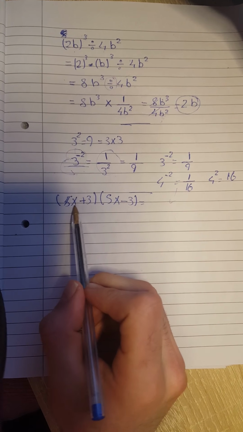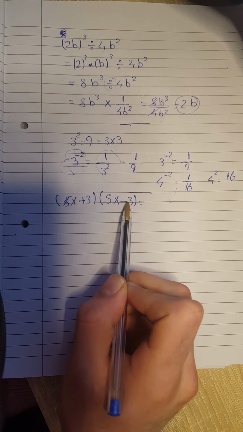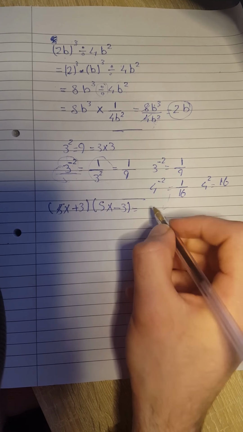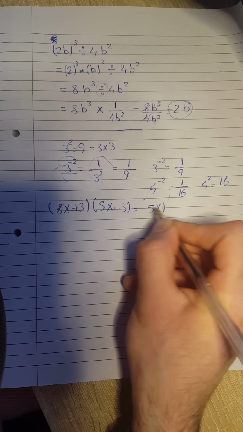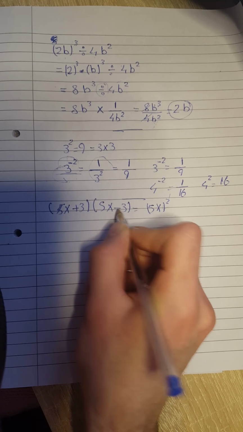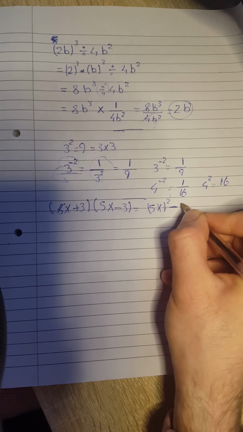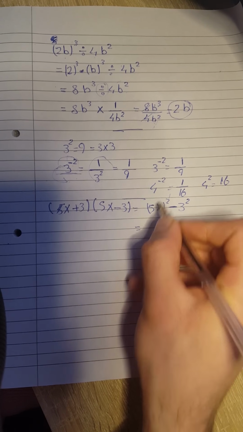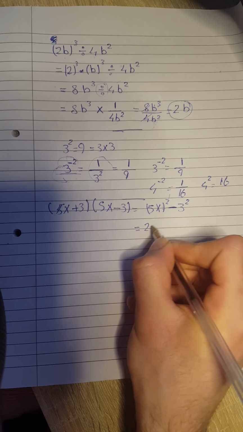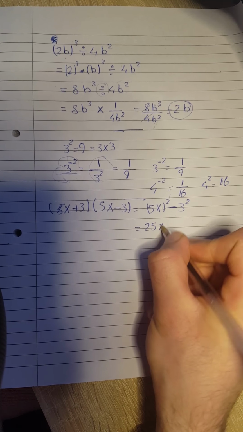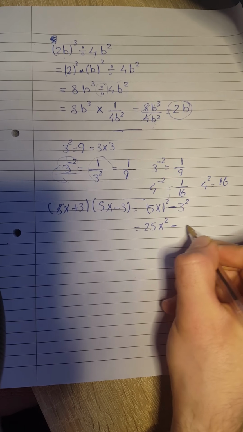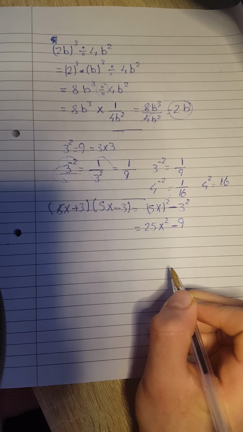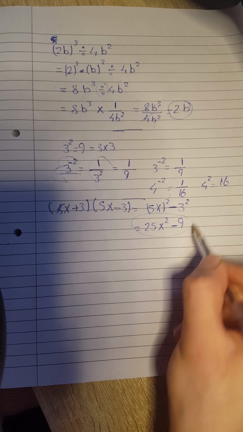So I've got 5x plus 3 multiplied by 5x minus 3. The same thing, as the rule said, 5x all squared, minus 3 squared. So in this situation, 5 squared is 25, x squared, minus 3 squared is 9. I will end up with that.